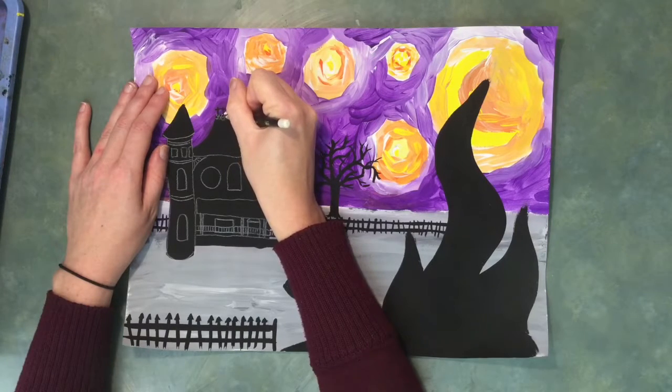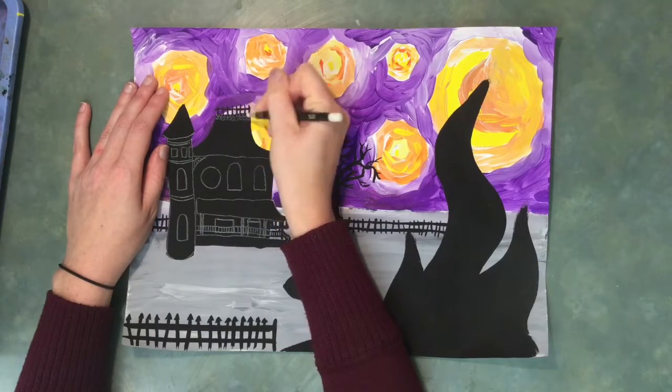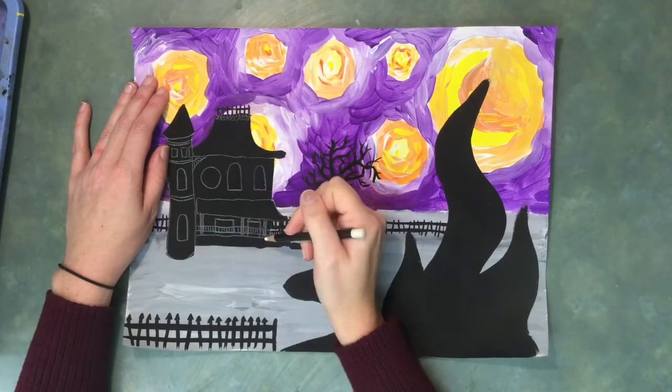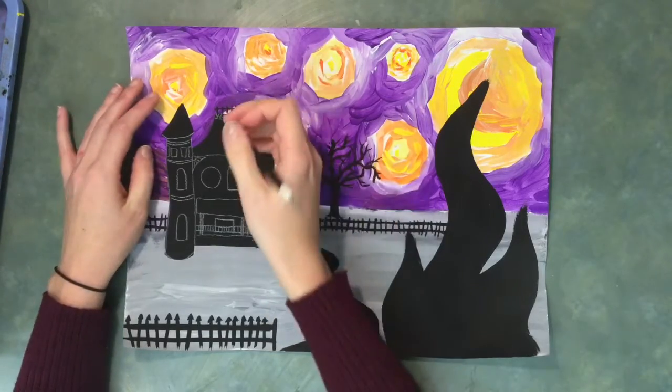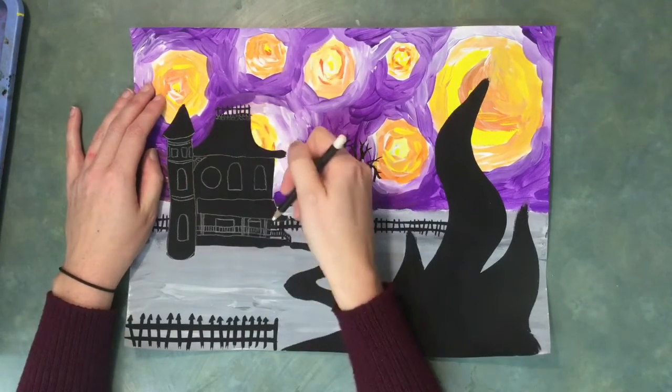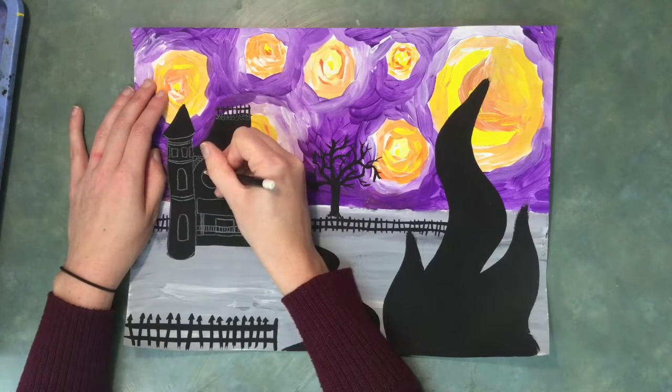So instead of starting with these really small, fine details, I want to start with my big details first and then work my way down to small details. And that way, even if I don't get all of my small details finished, I'll still have most of the big and important parts done.